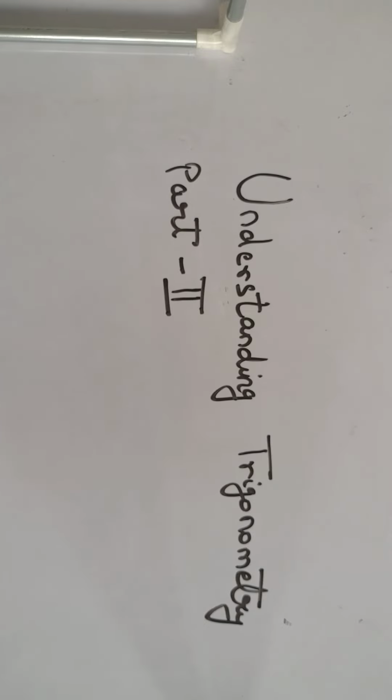Hello and welcome everyone. In this topic we will be continuing with trigonometry. Understanding trigonometry part 2. In this topic we will be dealing with what are angles, what are radians, and how the trigonometric values have been derived. We will start with a very simple one: what are angles and what are radians.